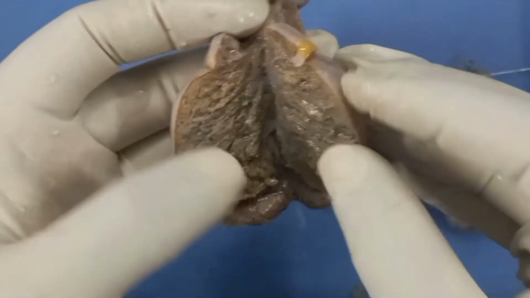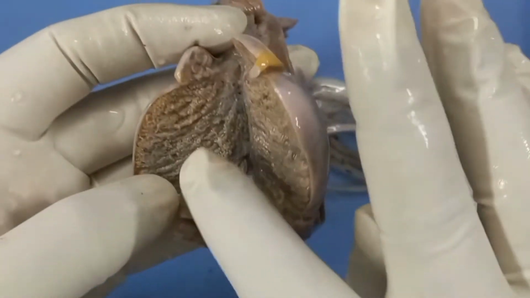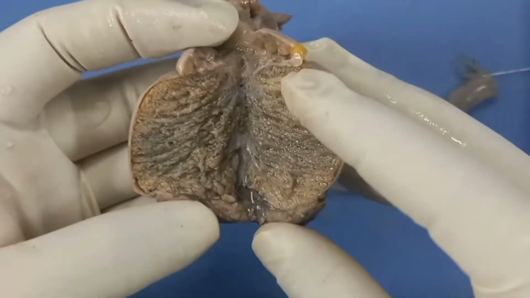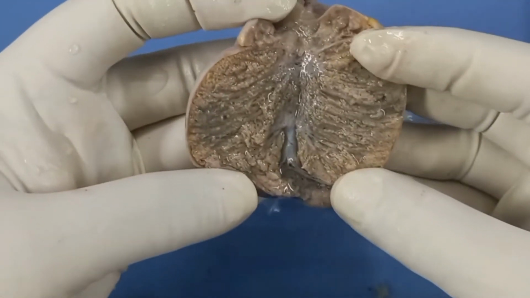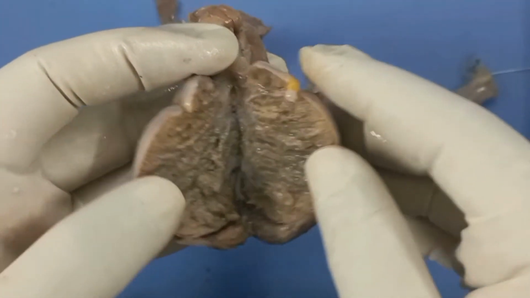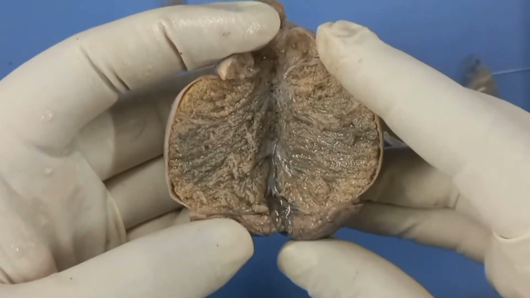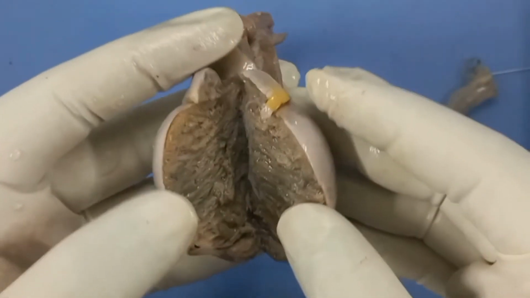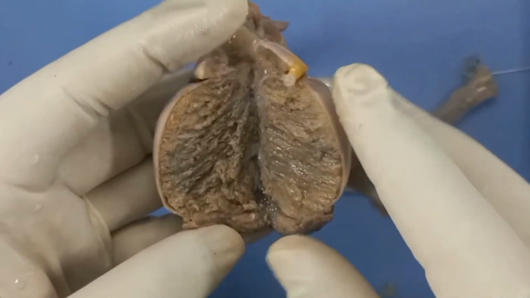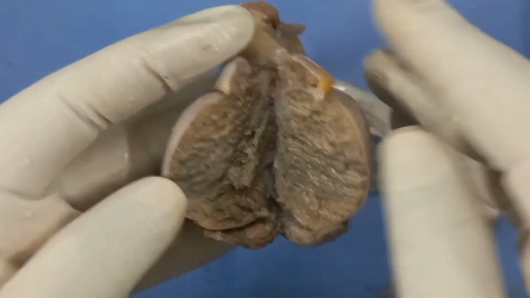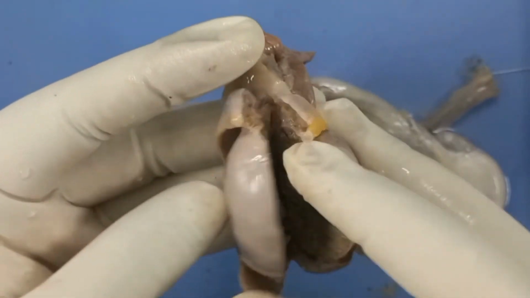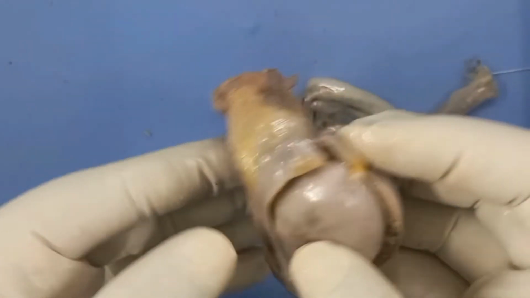Now in between the seminiferous tubules, loose connective tissue is present in each lobule, and within this loose connective tissue there are the endocrine cells of Leydig, which secrete the male sex hormone. Thus the testis is not only responsible for formation of spermatozoa in the seminiferous tubules, but surrounding the seminiferous tubules there are the Leydig cells, which secrete testosterone, the male sex hormone.